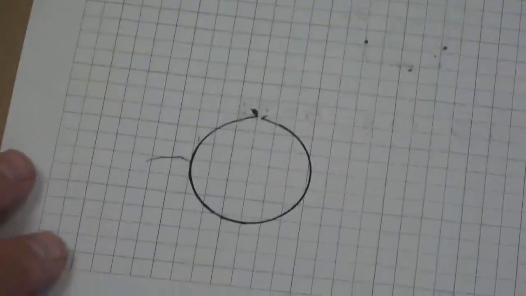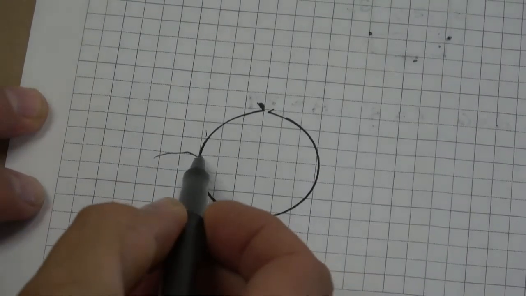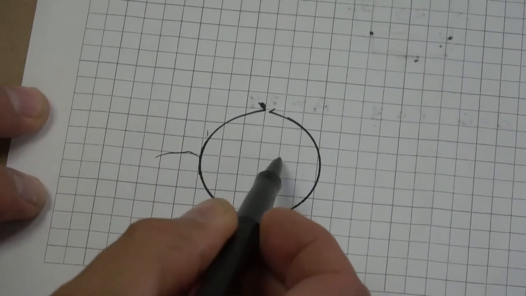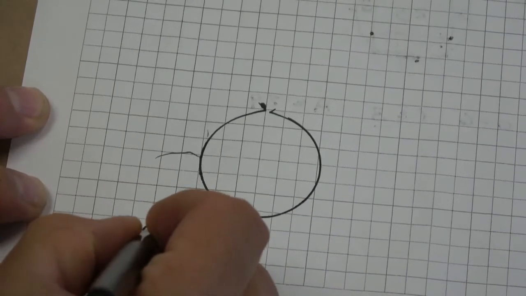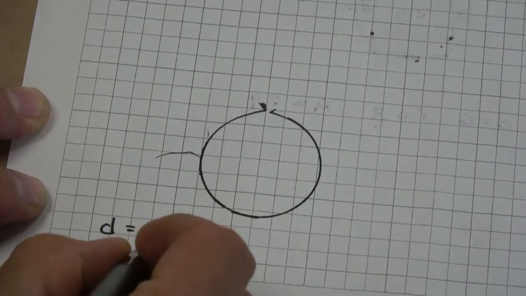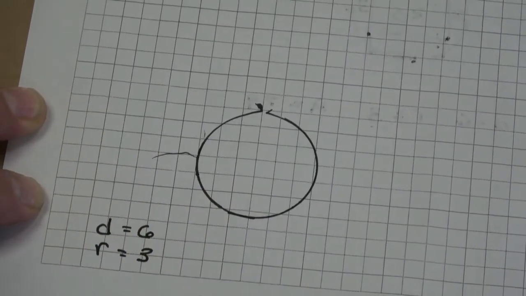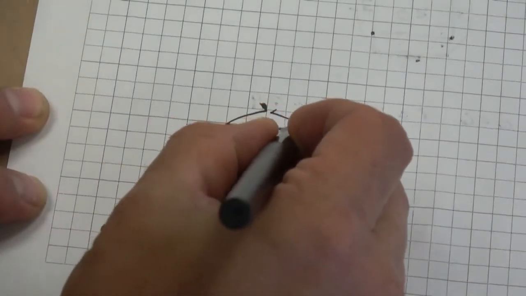And we need the radius. So our radius is half the diameter. So again, our diameter is going to be 1, 2, 3, 4, 5, about 6 boxes. So D equals 6. So that gives me a radius equals 3. All right. And now I want the area. So for the area, I'm just going to start counting the boxes.